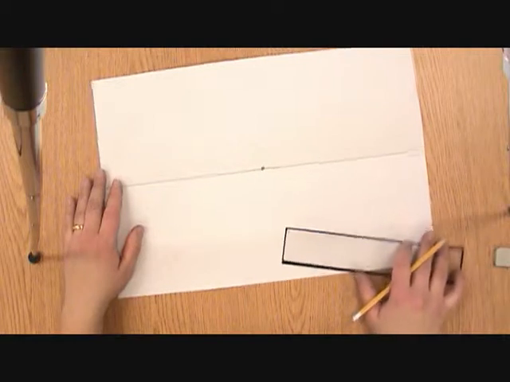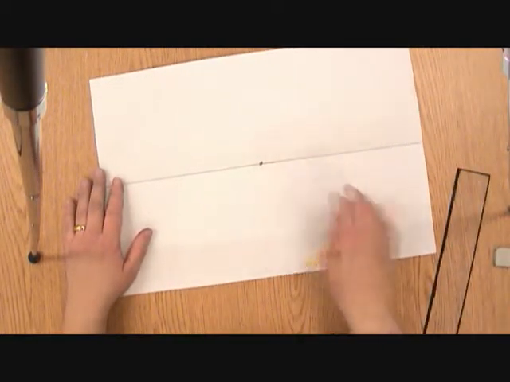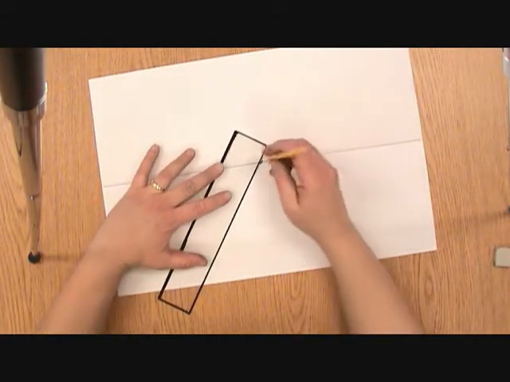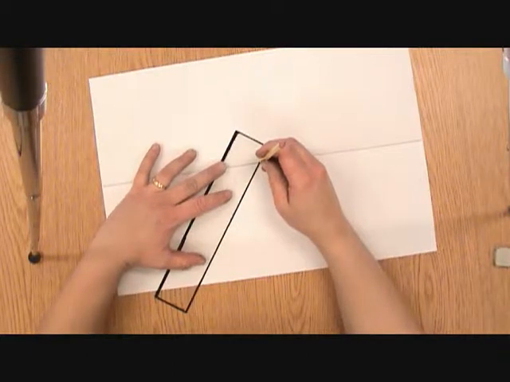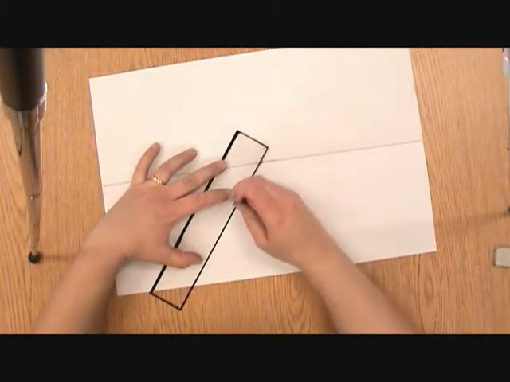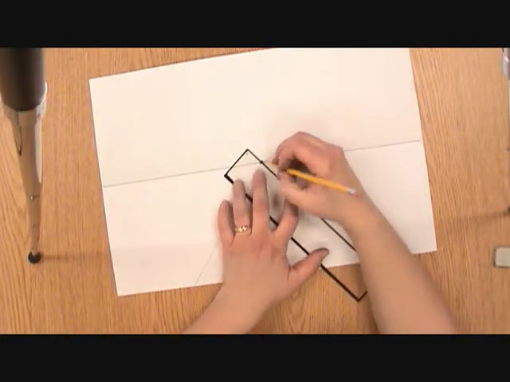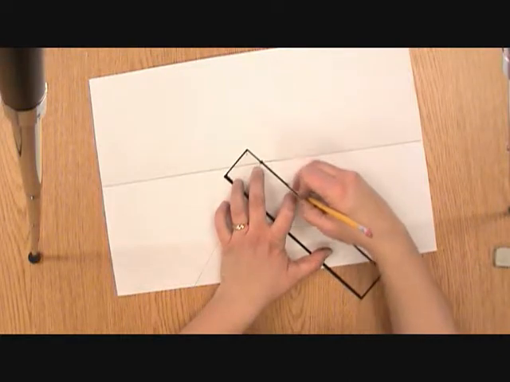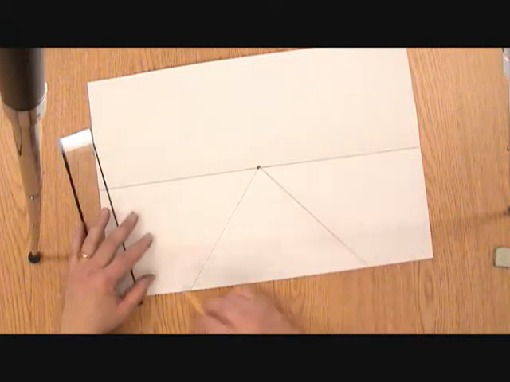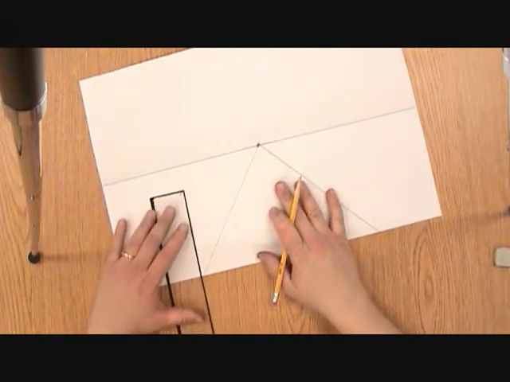So what we're going to do now is we're going to build our city. First thing we need to do is make our streets. So you take it from the vanishing point, you're going to draw a diagonal line out, and then you're just going to pivot from the vanishing point, draw a diagonal out. Okay, then on the end of each block you're going to create a rectangle.